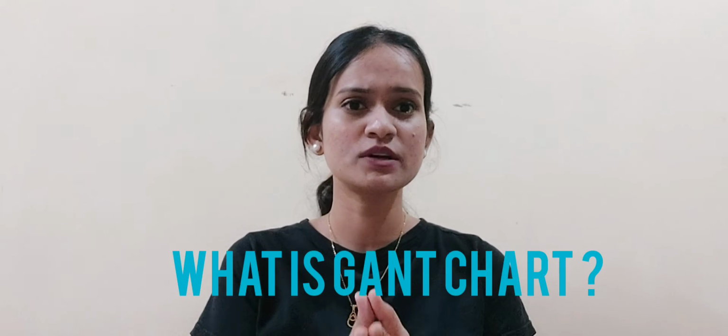So we'll be discussing what a Gantt chart is and how to create a Gantt chart. So let's get started. So what is a Gantt chart?